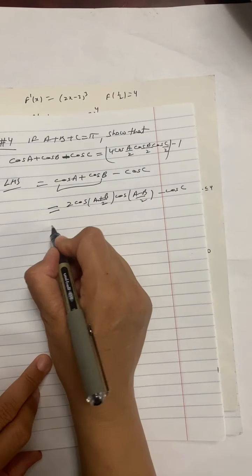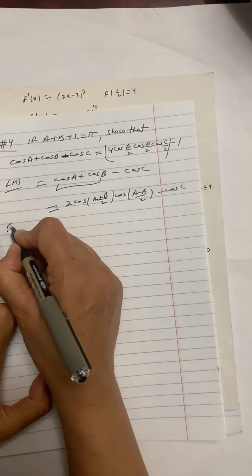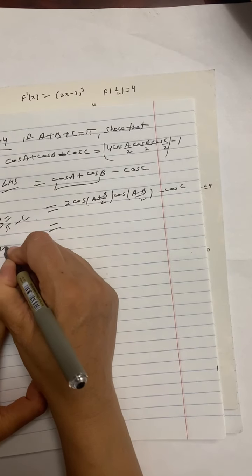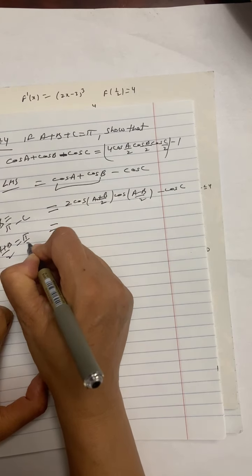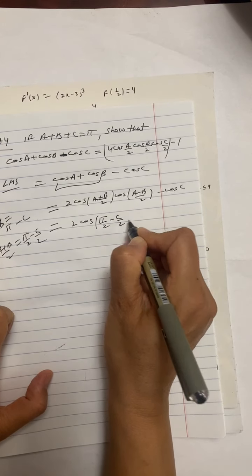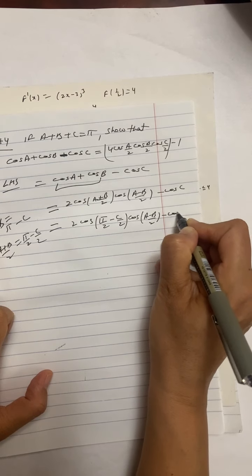So okay, now again we replace (A plus B) over 2. So A plus B is equal to pi minus C. So (A plus B) over 2 is going to be pi over 2 minus C over 2. So 2 cos (pi over 2 minus C over 2) cos (A minus B) over 2 minus cos C.